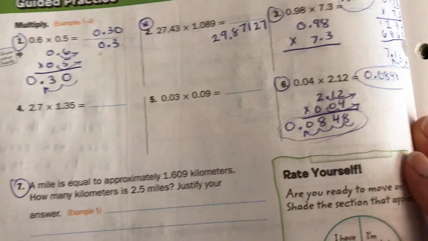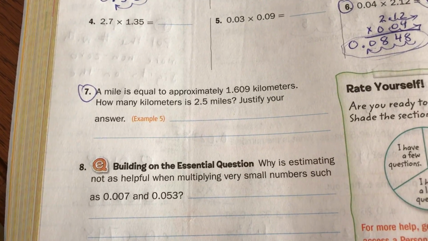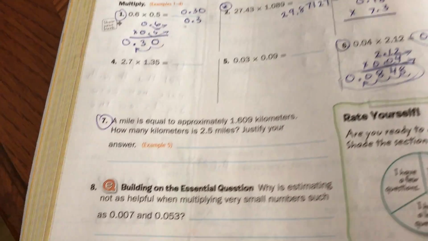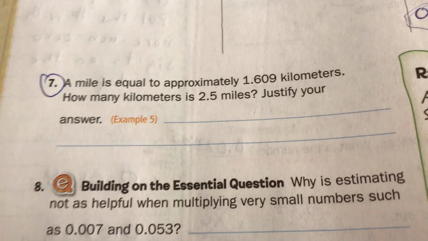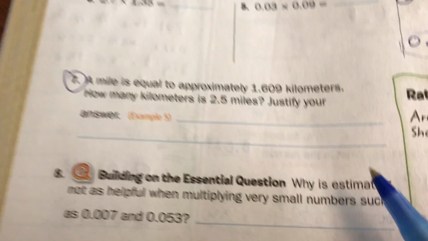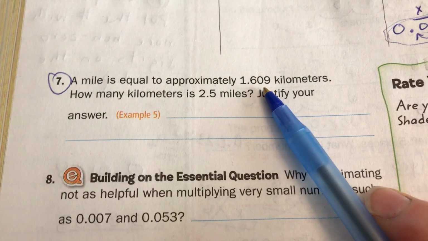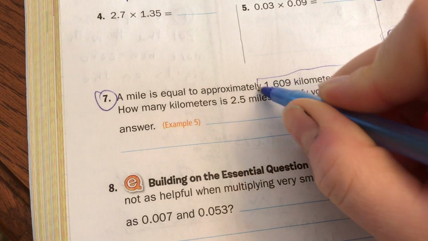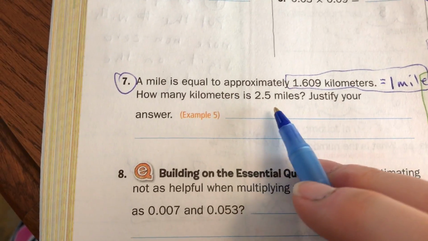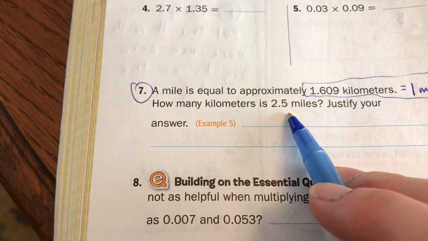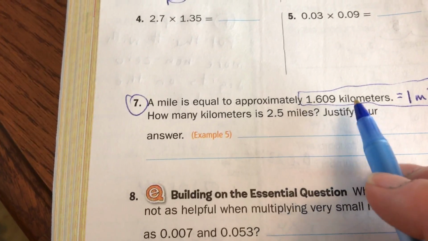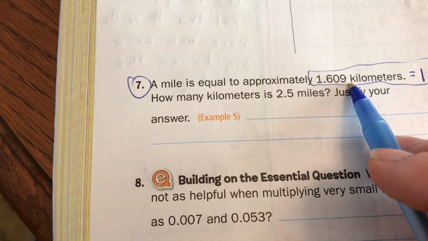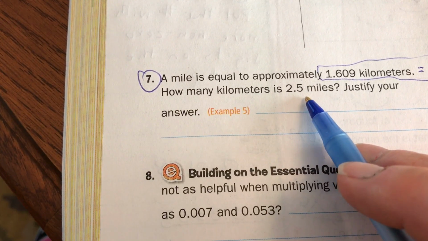And then we have a story problem. Now this is like the story problem in example 5. So you can look back here and see how we set that one up. All right, I'll read it to you and then you set it up. A mile is equal to approximately 1 and 609 thousandths kilometers. So 1 mile equals that many kilometers. So how many kilometers is 2.5 miles? Justify your answer. So if this is 1 mile, I need this times 2.5 to give me how many kilometers are in 2.5 miles, right?